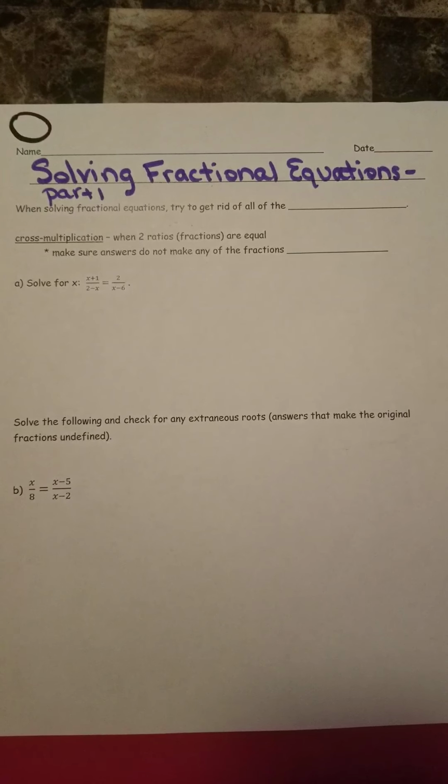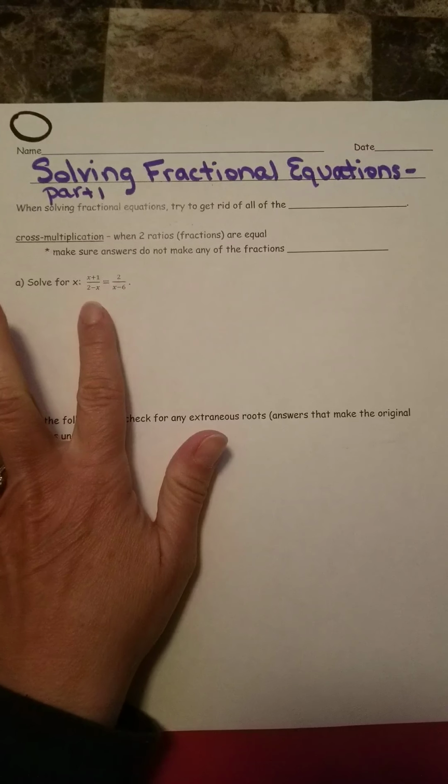Today we're going to solve equations with fractions, so fractional equations. I've broken this lesson up into 3 parts. So today we're doing part 1. This is where we see proportions.